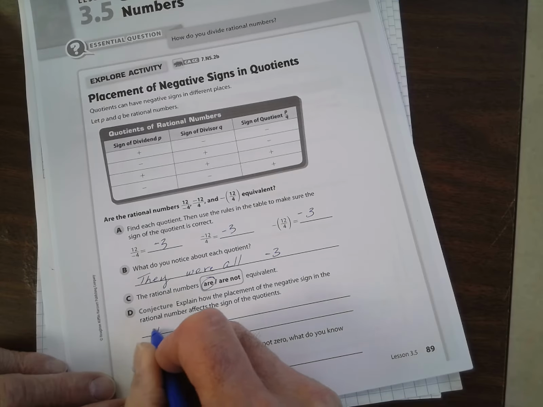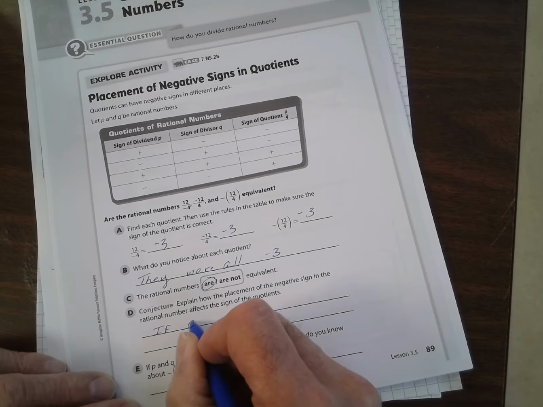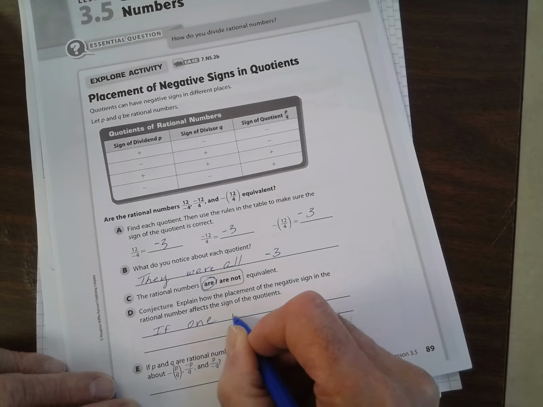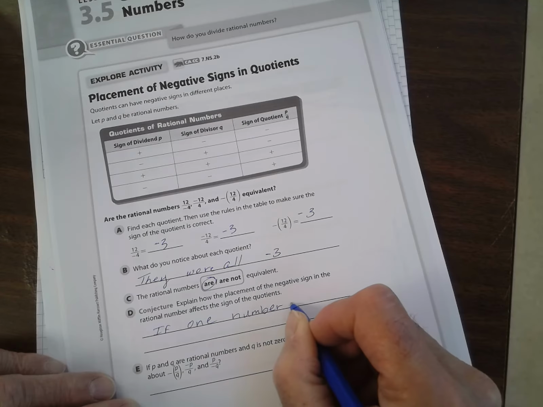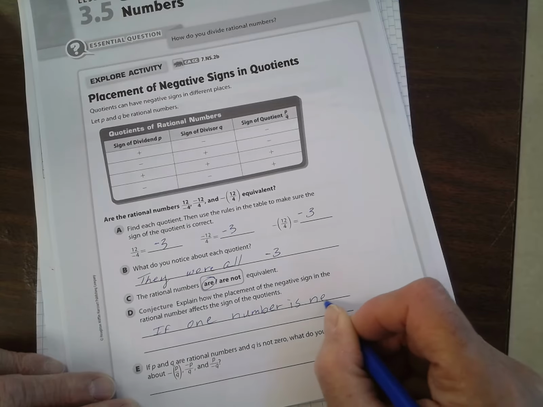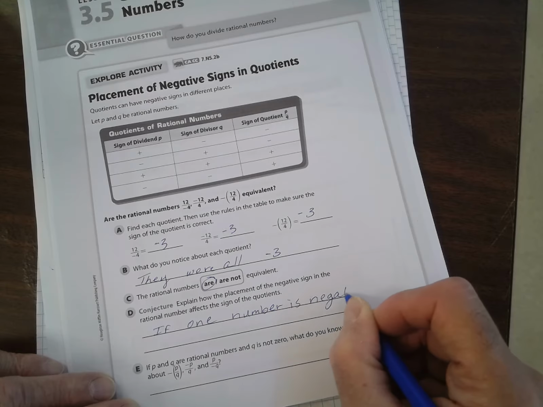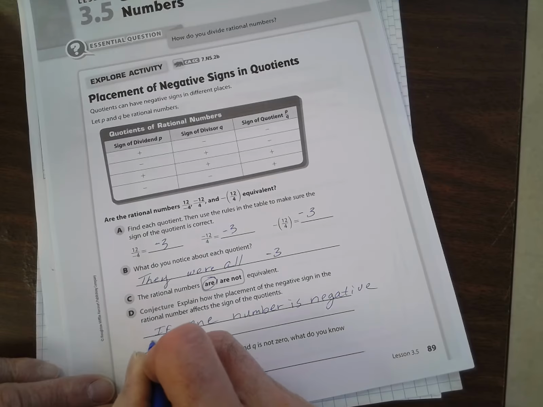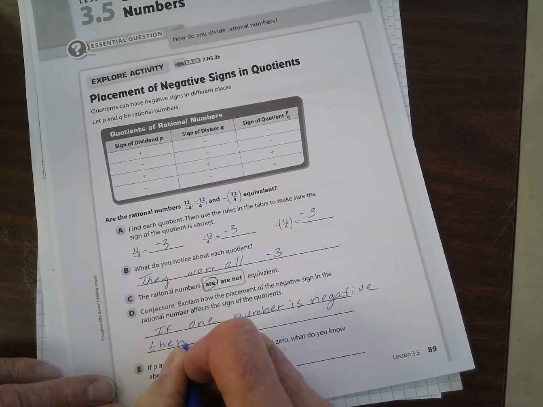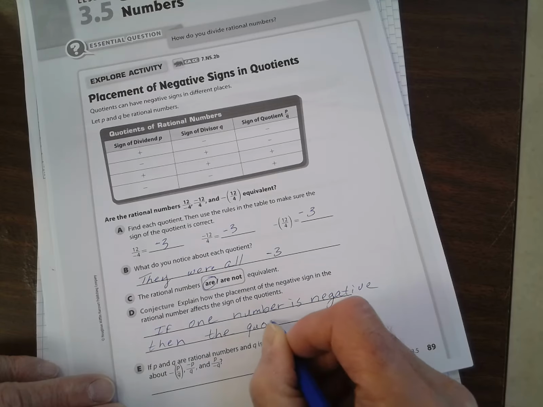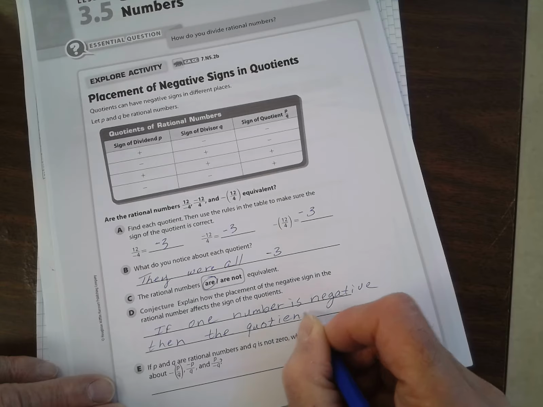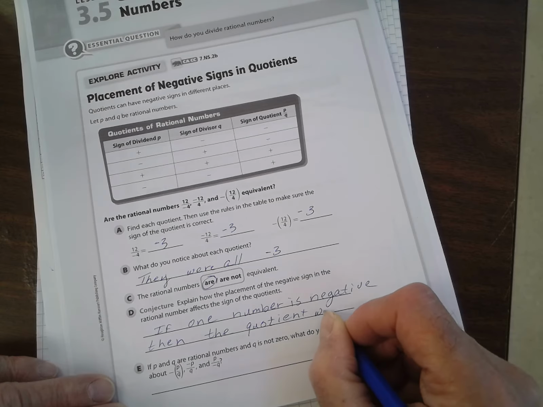Well, if one number is negative, then the quotient will be negative.